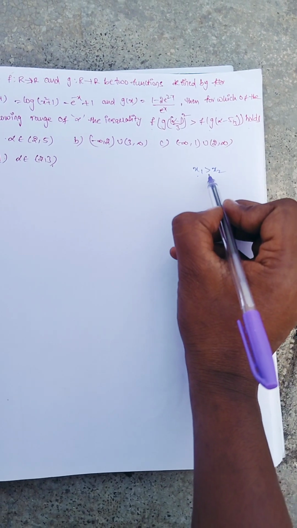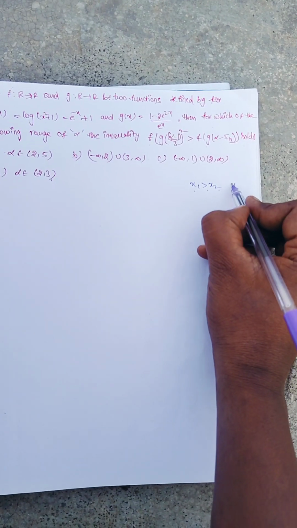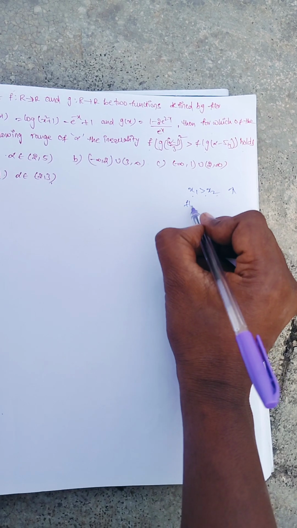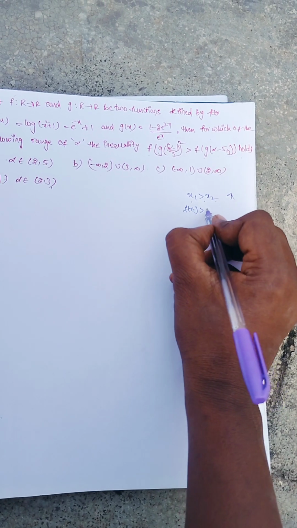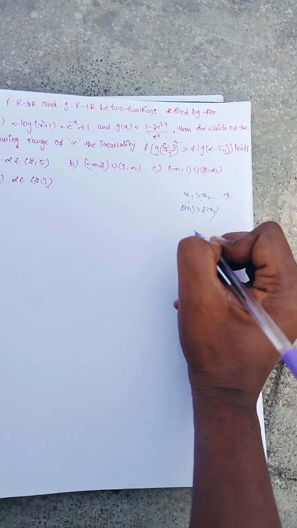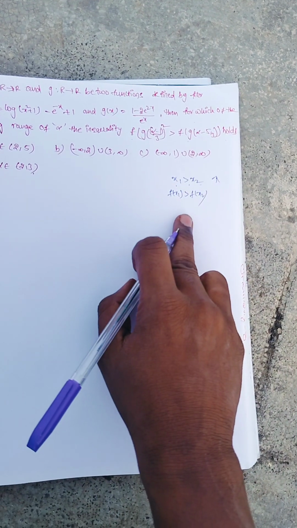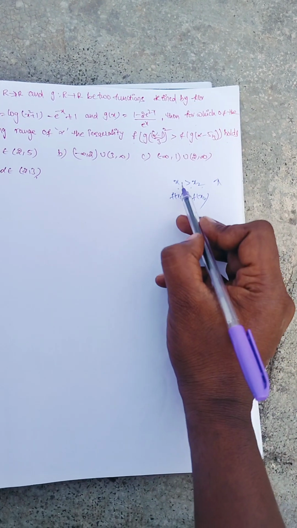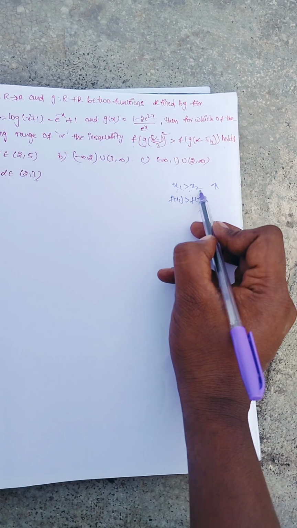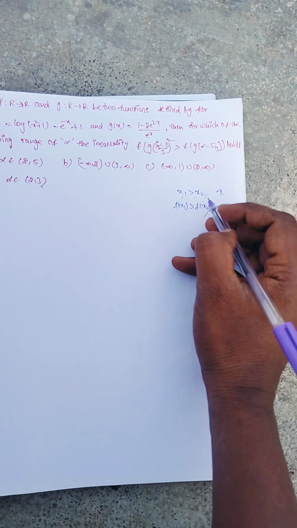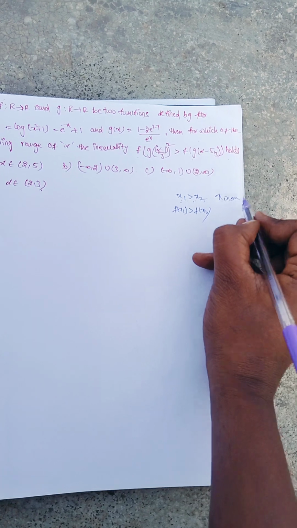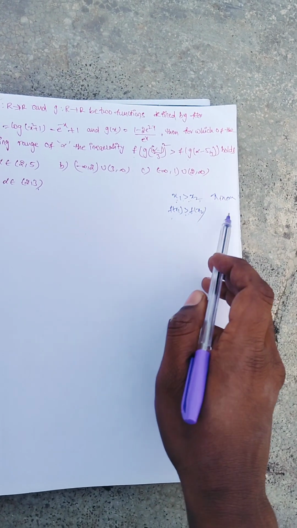If the function is increasing, therefore f of x1 is greater than f of x2. I am taking function f of x1. This is the condition: x1 is greater than x2, the function is increasing, so f of x1 is greater than f of x2.